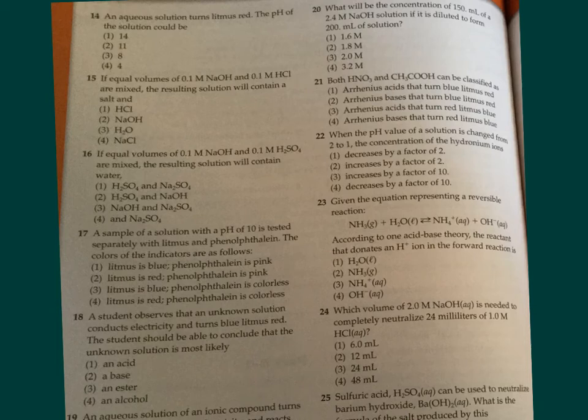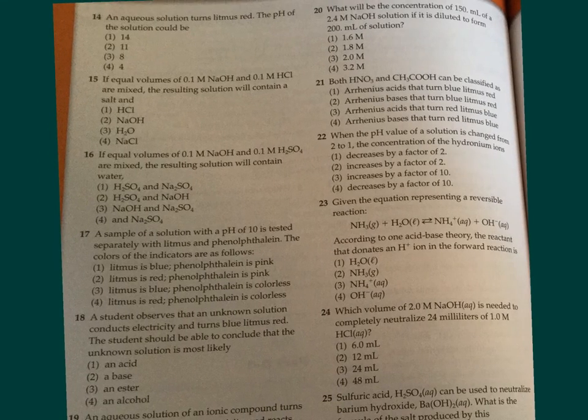So if something turns litmus red, it has to be an acid. Now, if you couldn't remember that, you can see that 3 of these pHs are greater than 7, which would be indicative of a base. Only 1 is below 7.